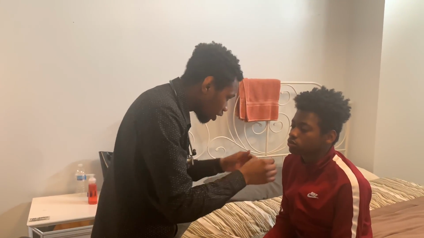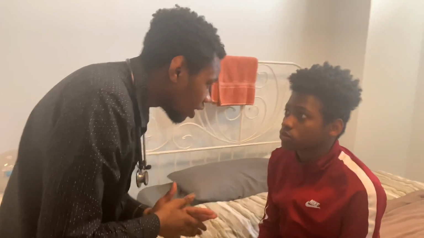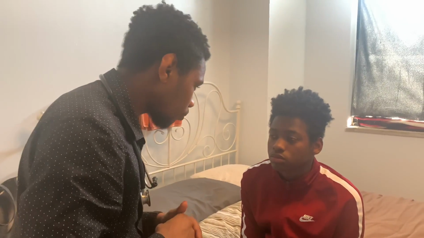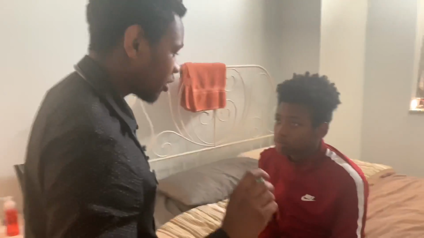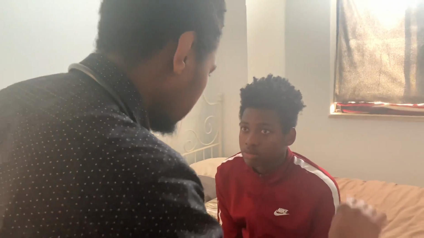So now I'm going to check his cranial nerve 3, oculomotor. Can you open your eyes? His pupil size is round, regular in shape, and 3 millimeters. Now I'm going to check the consensual and direct light reflex. Both sides are round and regular. Can you dim the light? All right, thank you. Now I'm going to check the consensual and direct light reflex.